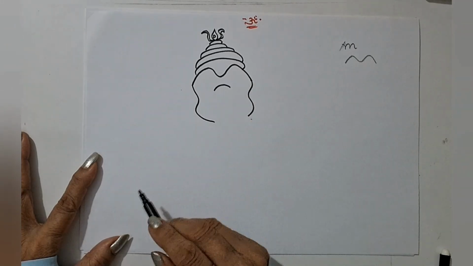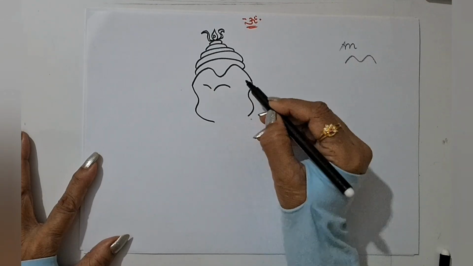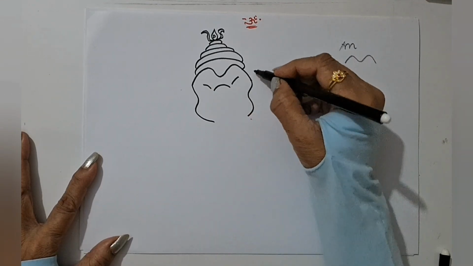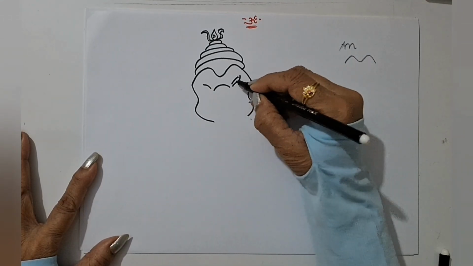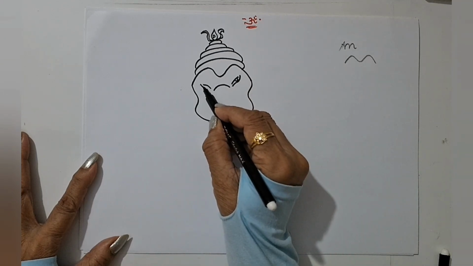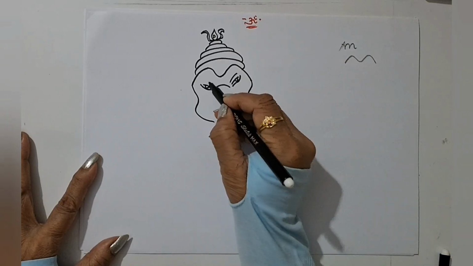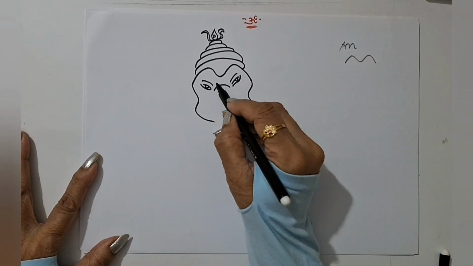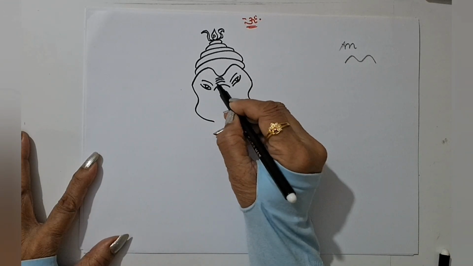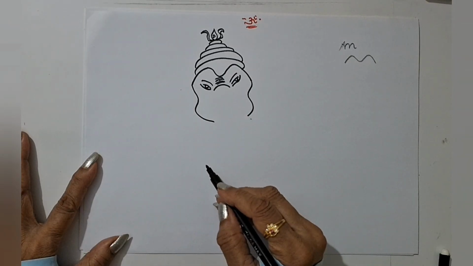The trunk. The eyes like this. You can draw full eyes, even eyebrows. Because you are the creator, you can create him as you wish. He will have no objection.